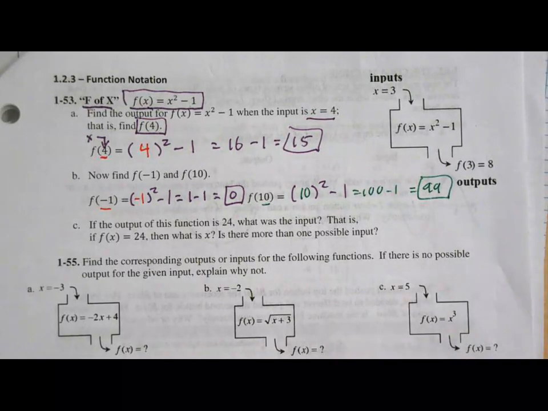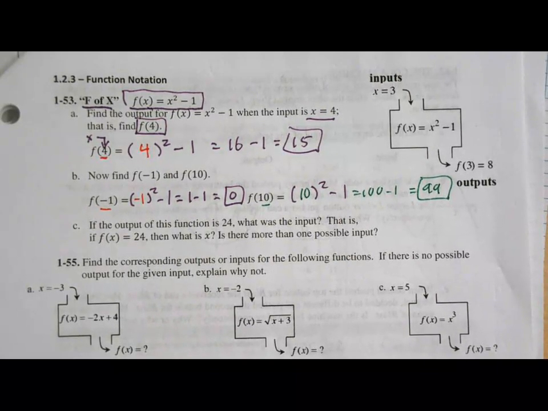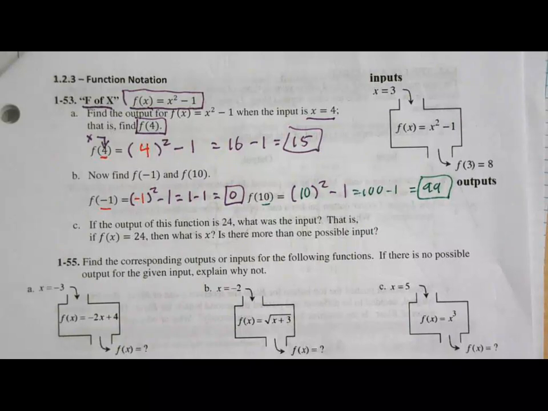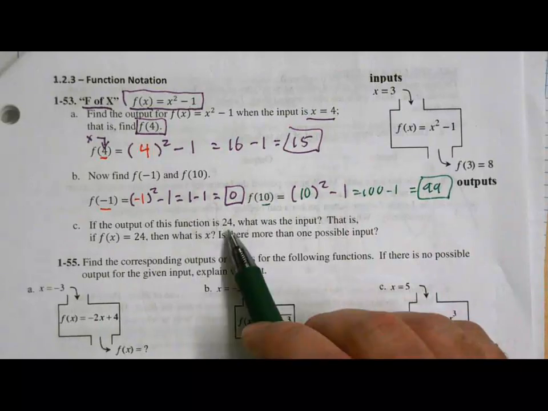All right, part C. I'm going to read this to you. This is pretty wordy. It says, if the output of this function is 24, what is the input? That is, if f of x equals 24, then what is x? And then the last question is, is there more than one possible input? They're switching things around on us. They're giving us the output, which is the answer.